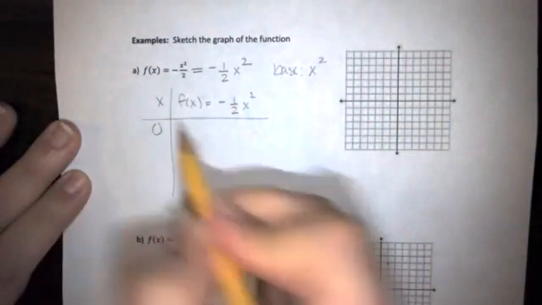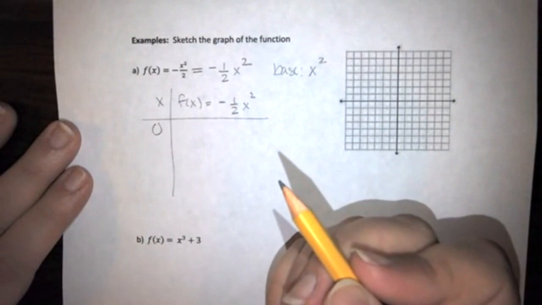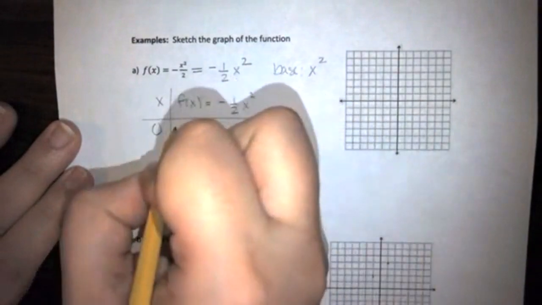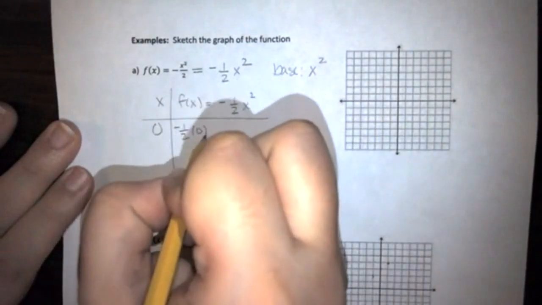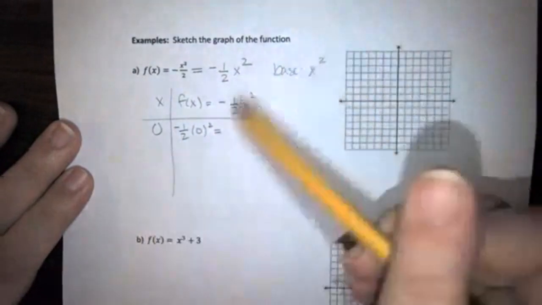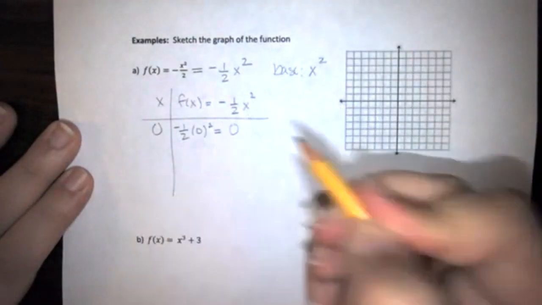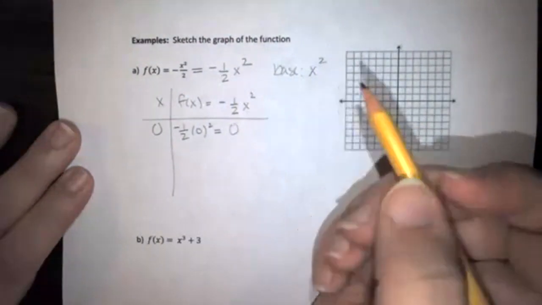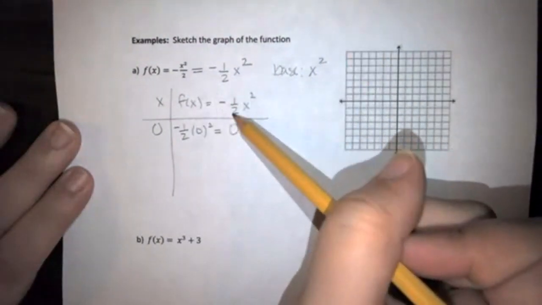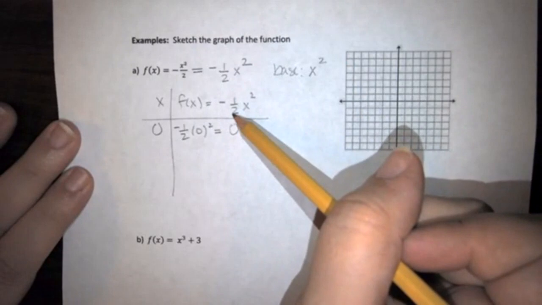So first and foremost, we can look at 0. So plug a 0 in, negative 1/2 times 0 squared. So 0 squared is 0 times negative 1/2, still gives you a 0. Now, because this is a fraction, I'm going to make things easy.